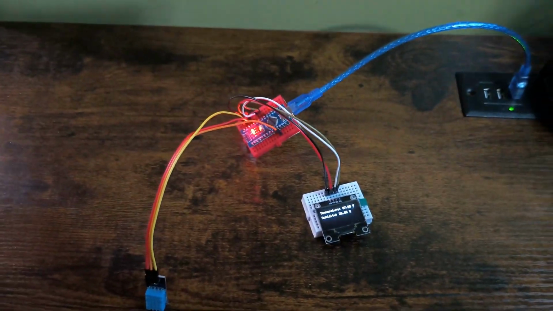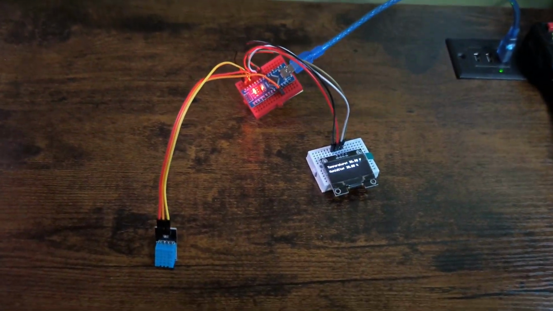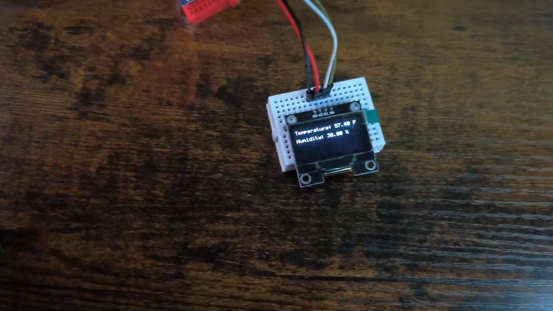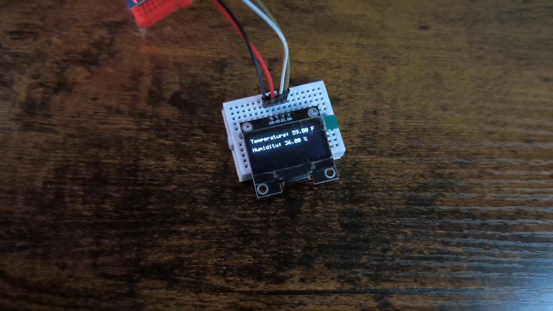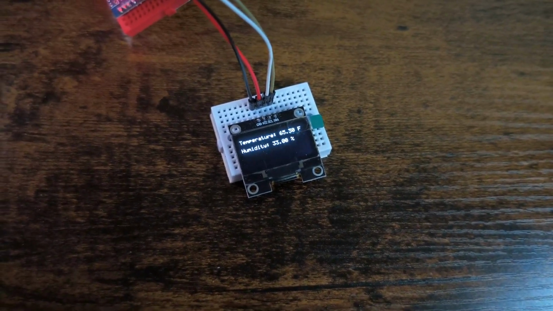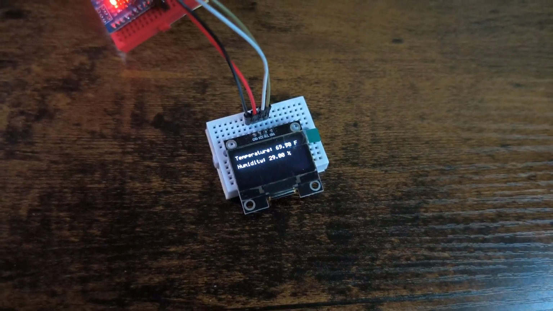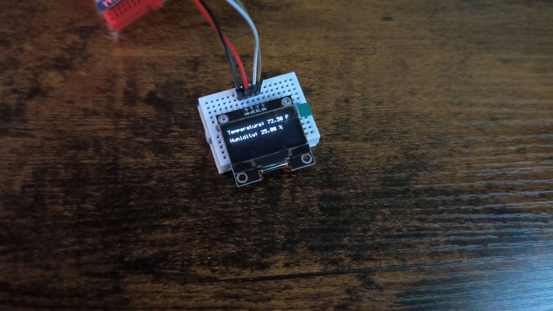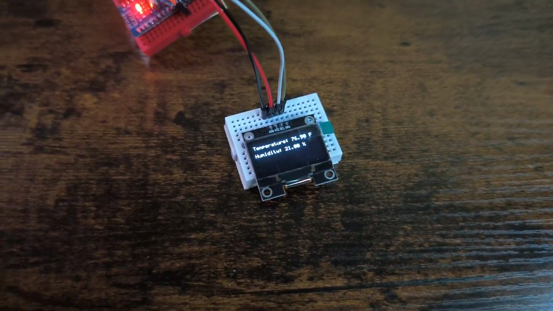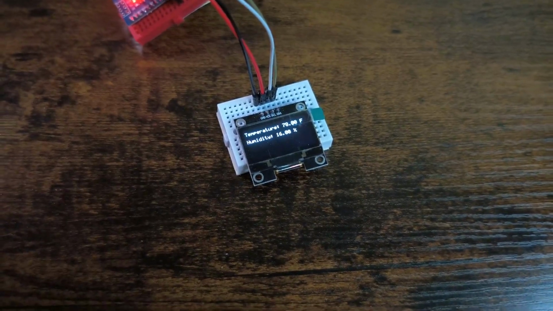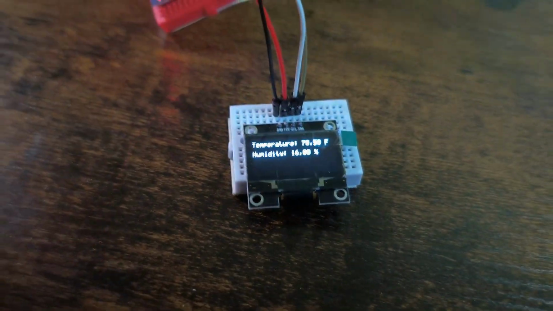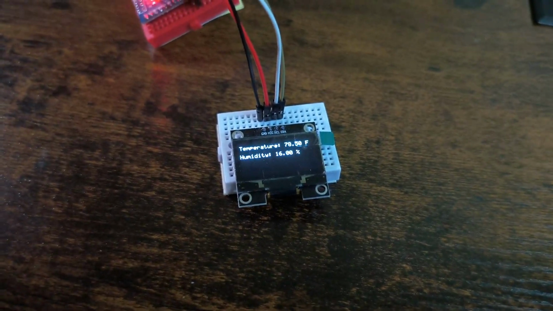Now if I use a blow dryer, and now that the dryer was removed, the temperature is gradually going back down.